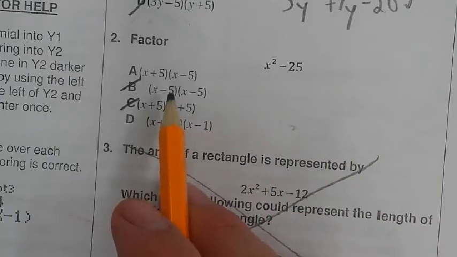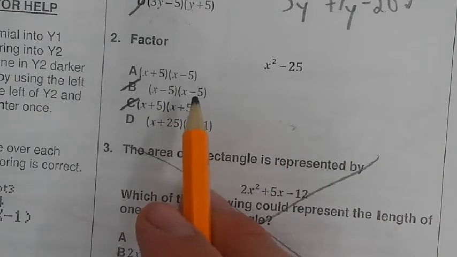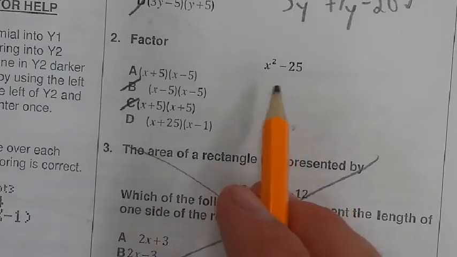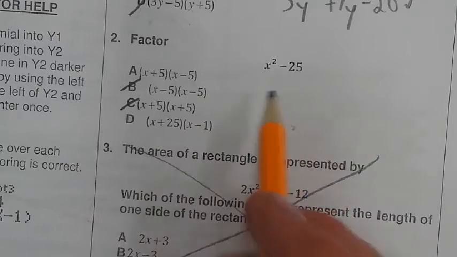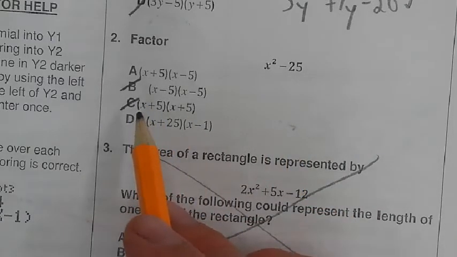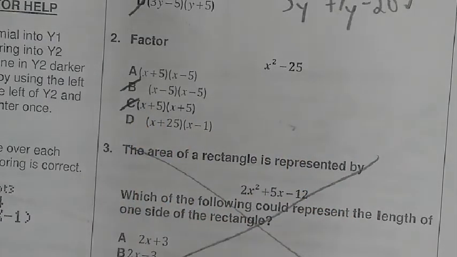Well, what is negative 5 times a negative 5? Positive 25, so that doesn't work. What's 5 times 5? Positive 25. So I knew it wasn't B or C. So now we just try A and D. So we'll first try A.